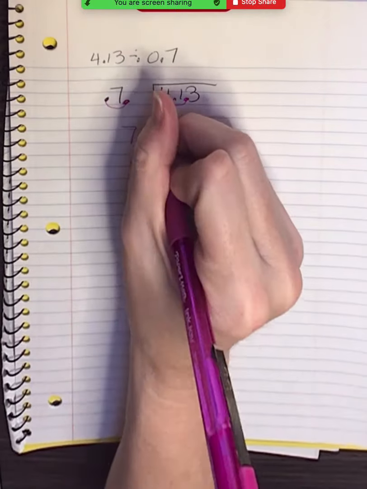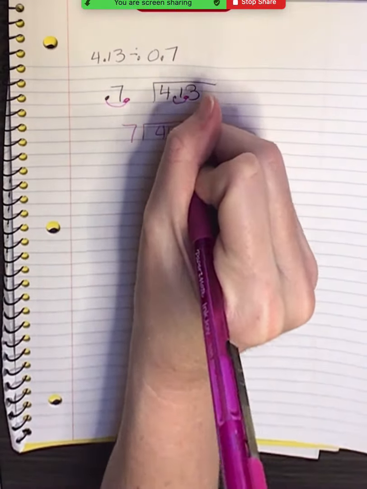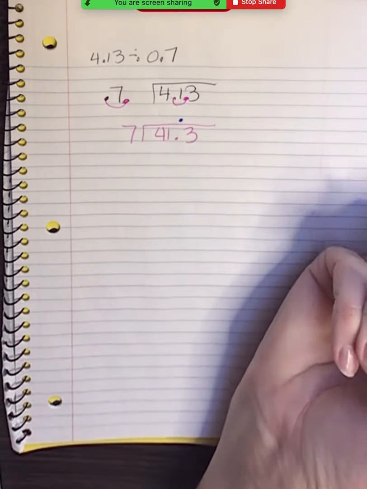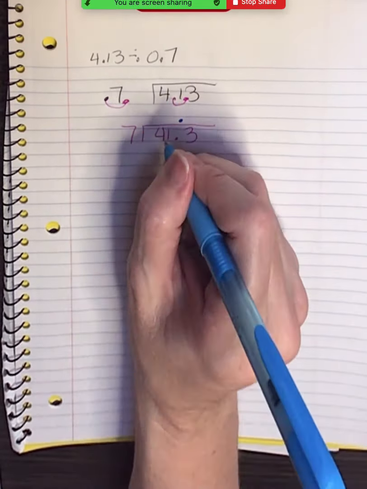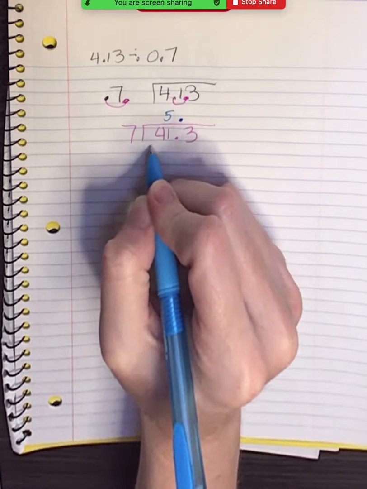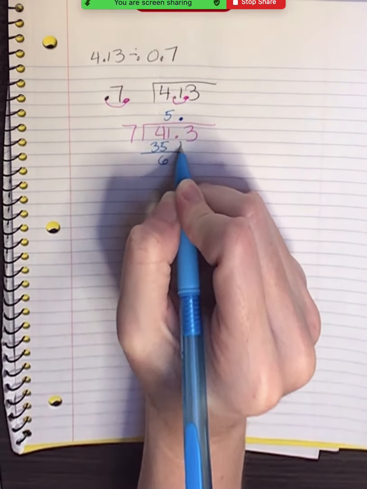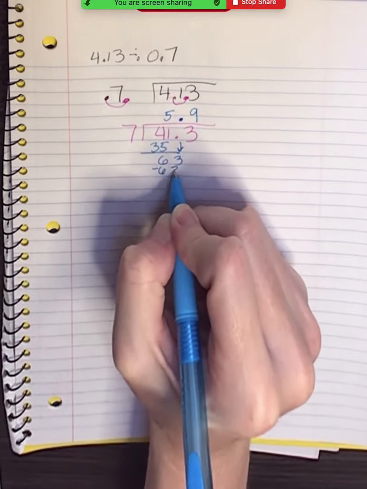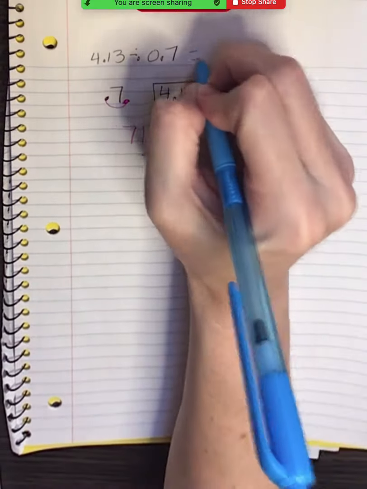So 41.3. Okay, then that decimal place comes up and we just divide. So 7 goes into 41 5 times, and 7 goes into 63 9 times. So we get 5.9.